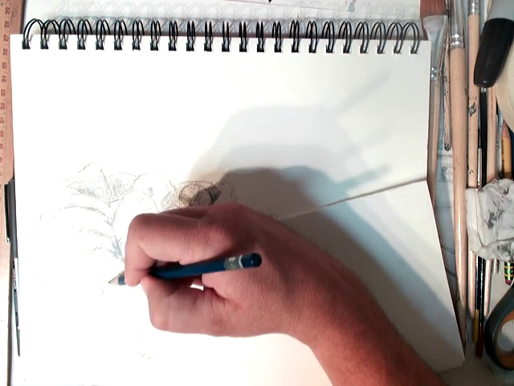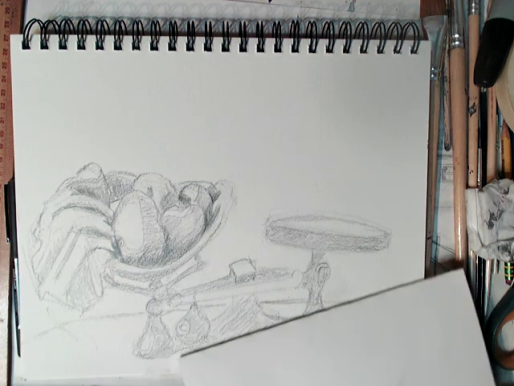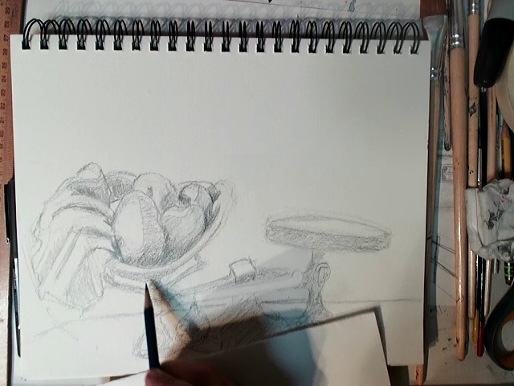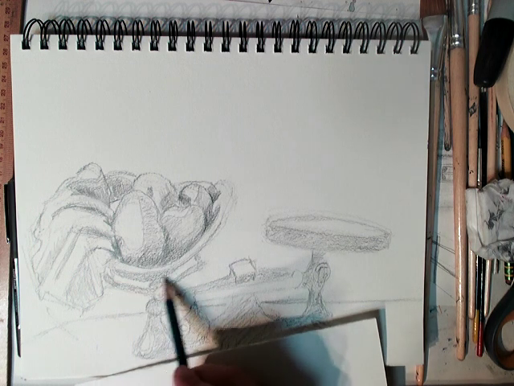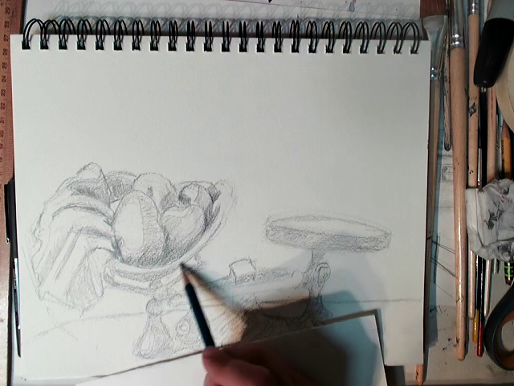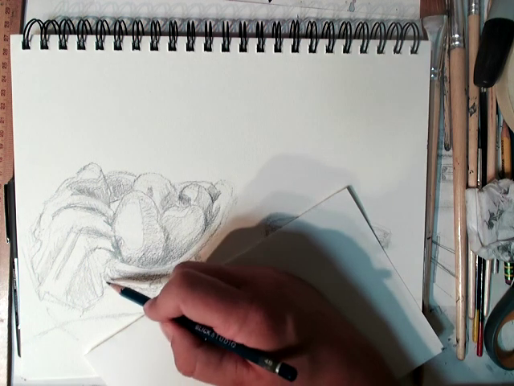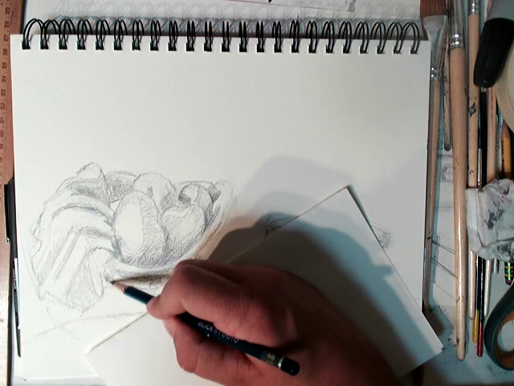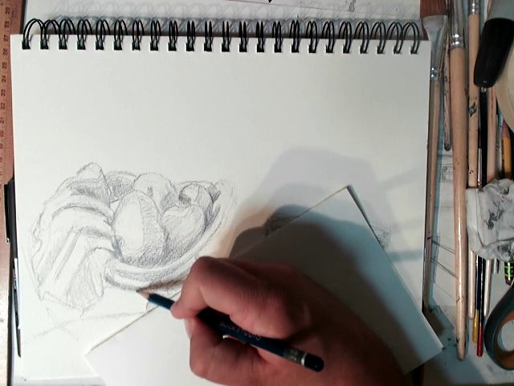So we kind of have to make calls about whether to redo everything or just go with what we've got. And in this case, I'm going to go with what I've got because I have to finish this while class is going.